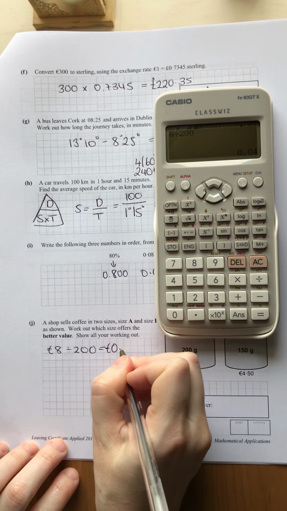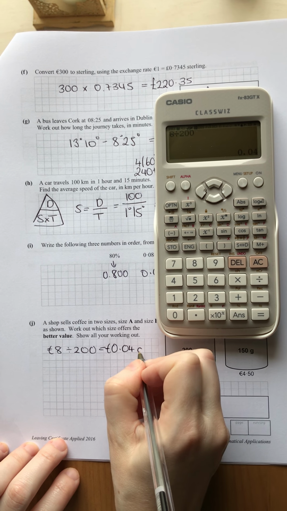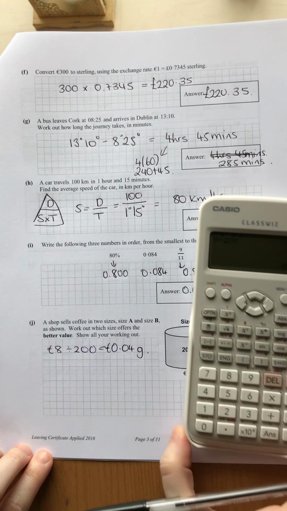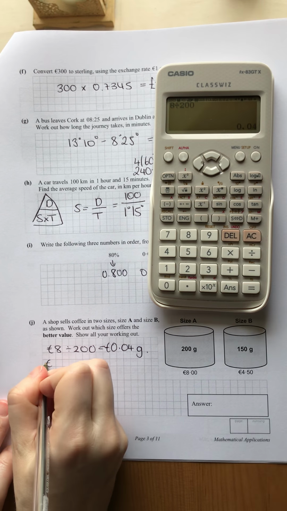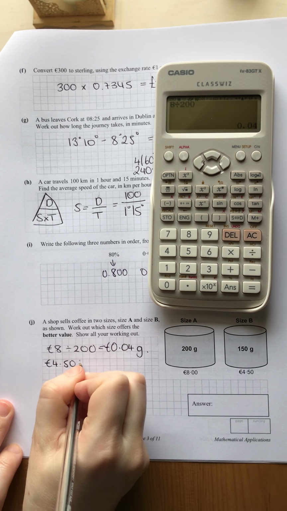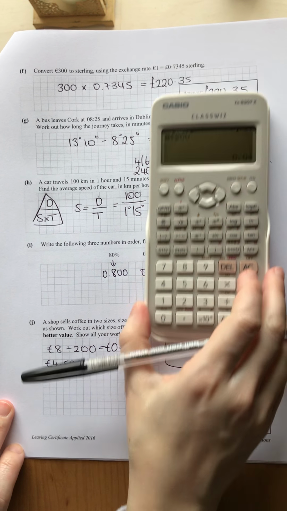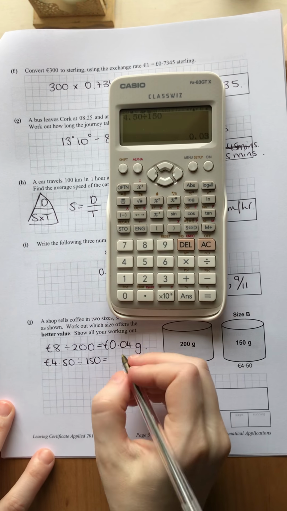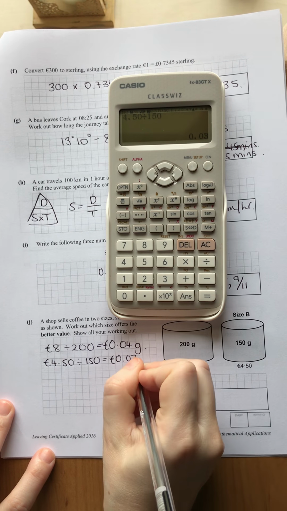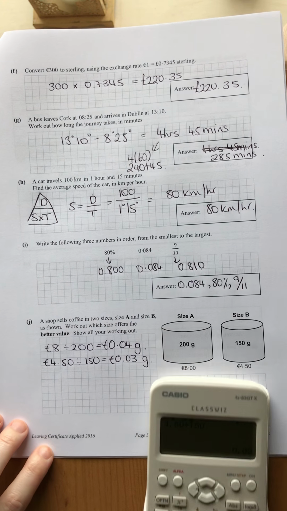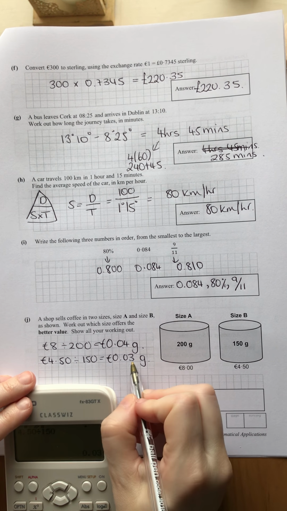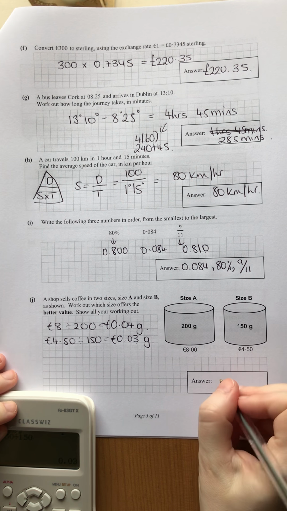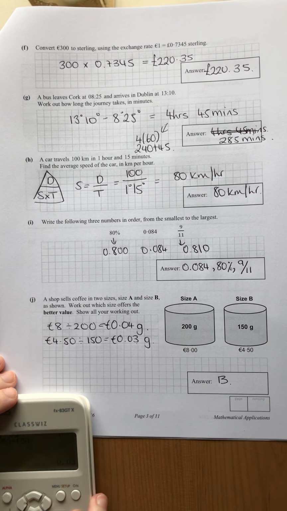So that's 0.04 per gram. And then if you divide €4.50 by 150, that's 0.03 per gram. So it's obviously cheaper to pay 0.03 per gram. So it's size B that's cheaper.